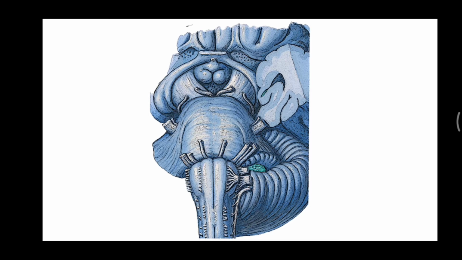Each posterolateral sulcus, that is the sulcus which is present posterior to the lateral area, separates the lateral from the posterior areas and gives attachment craniocaudally to the rootlets of the 9th cranial nerve, that is the glossopharyngeal nerve, the 10th cranial nerve, that is the vagus nerve, and the 11th cranial nerve, that is the cranial part of the accessory nerve.